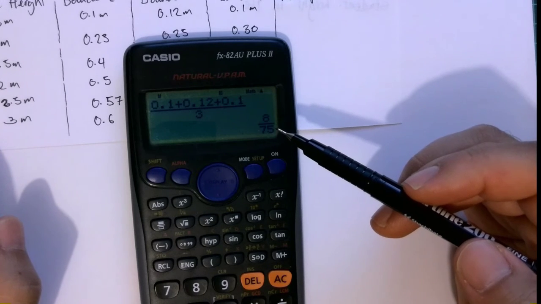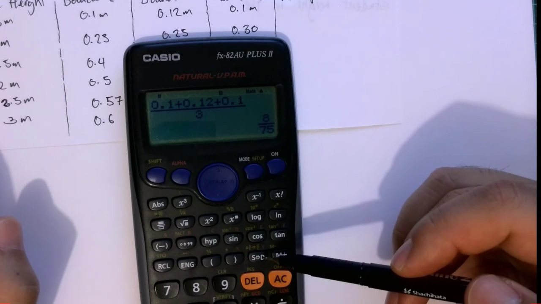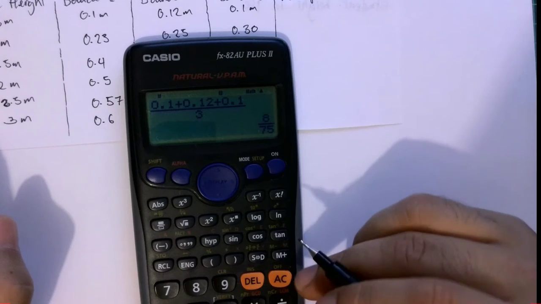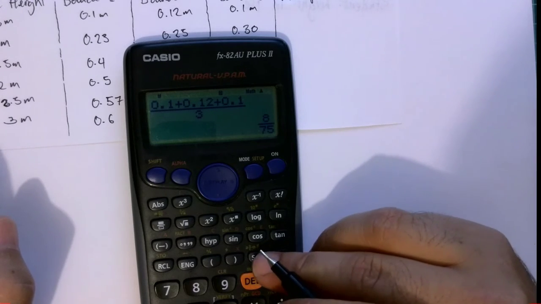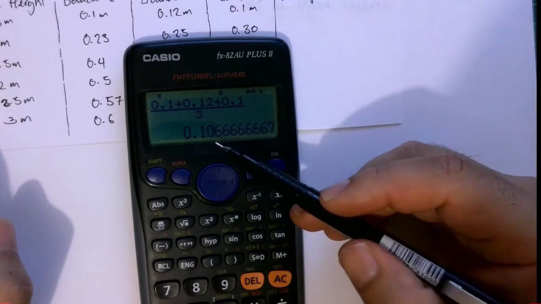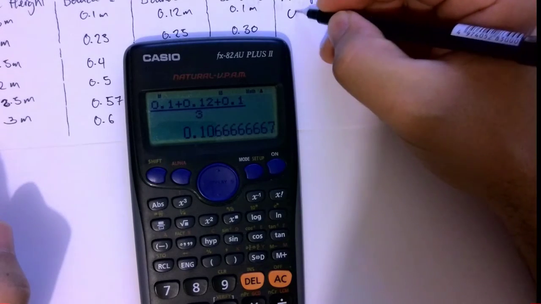The way you can get rid of that is by using this SD button, which converts fractions into decimals.